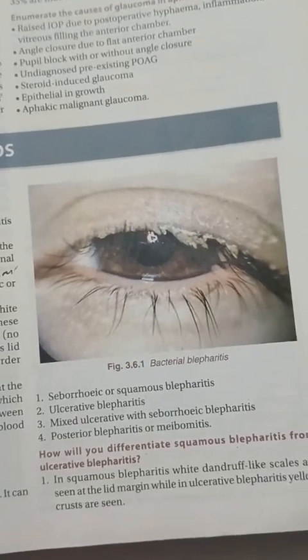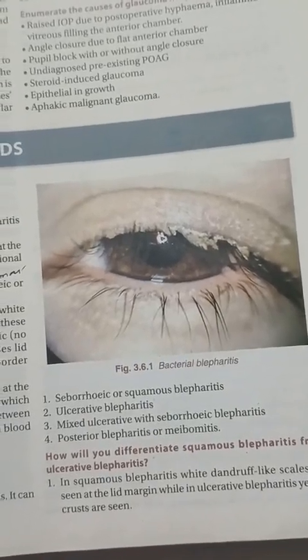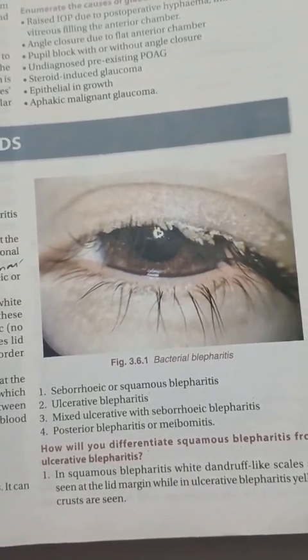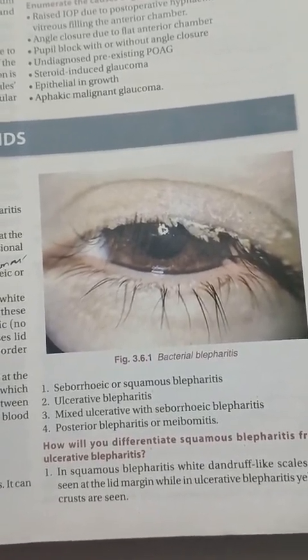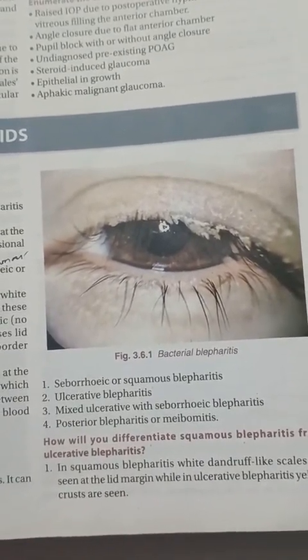So what is blepharitis? We'll answer the question. Blepharitis is basically a chronic inflammation of the lid margin, and it can be divided into 4 classical types. Those 4 classical types are seborrheic or squamous blepharitis, ulcerative blepharitis, mixed ulcerative and seborrheic blepharitis, and posterior blepharitis, or meibomitis.